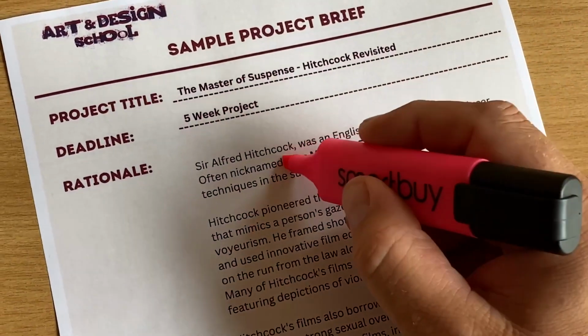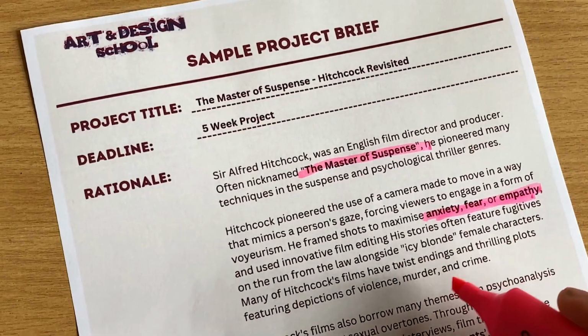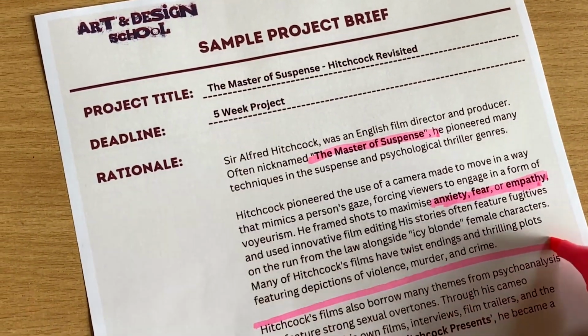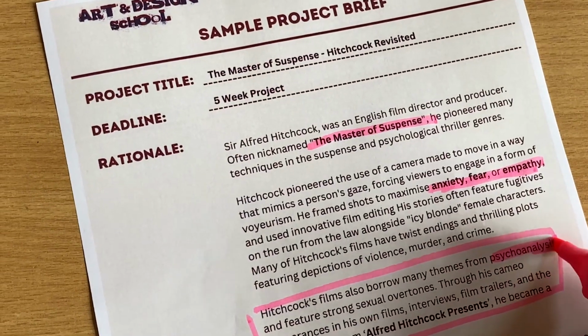Step 2, initial ideas. Next, highlight any key elements of the brief and draw boxes around the areas you feel are important. Use your sketchbook to capture any early ideas as thumbnail sketches. It's like catching butterflies. Don't let any of your ideas flutter away.